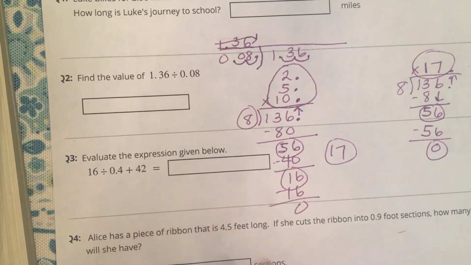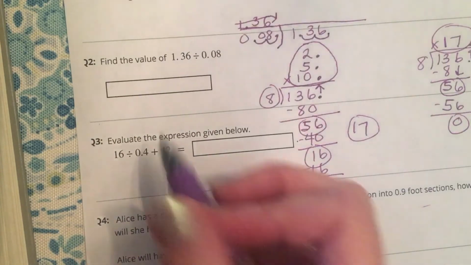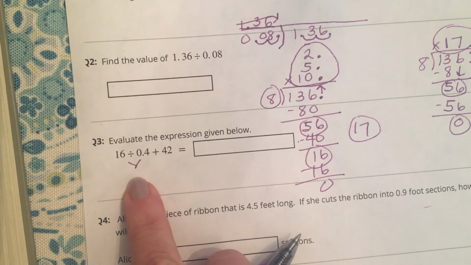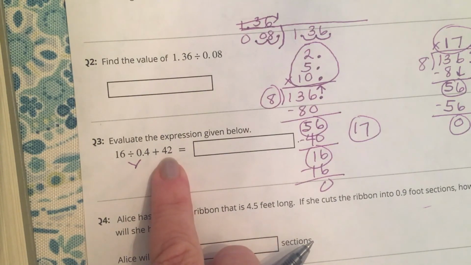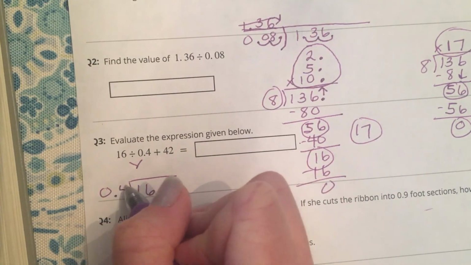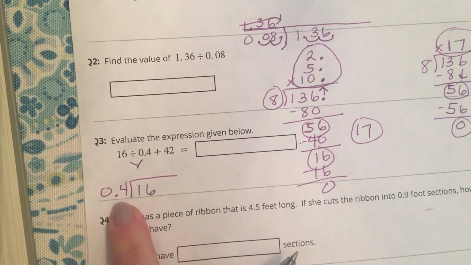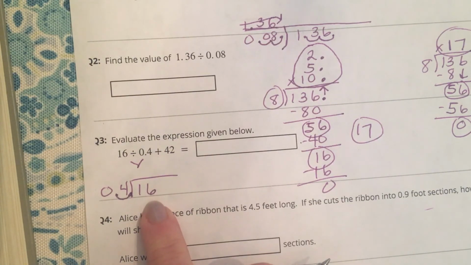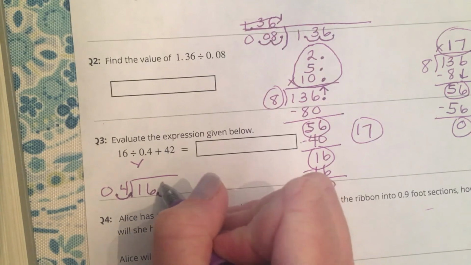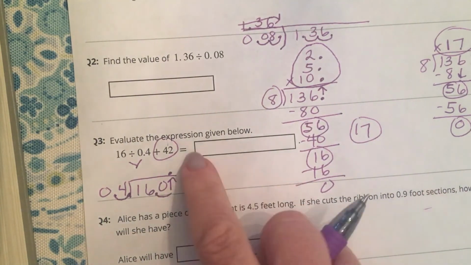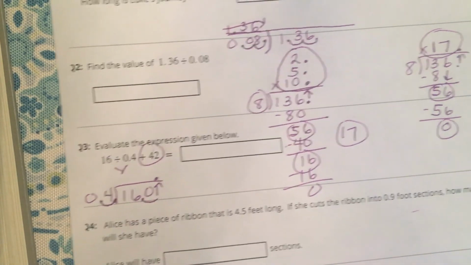Before we go, I just want to draw your attention to question 3. In order of operations, we always divide before we add or subtract. So make sure you do your division, and then once you divide, make sure you add 42. This is going to start off as 16 divided by 4/10. You have to make that a whole number. So multiply by 10, which means the same thing has to happen here. You have to still multiply by 10, so now it's going to be 160. And then do your division, and then don't forget to add that 42 at the end. I had some people who felt they were right, but it's because they forgot to do the addition. They stopped a little early.